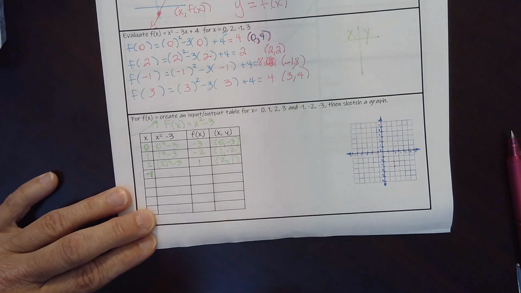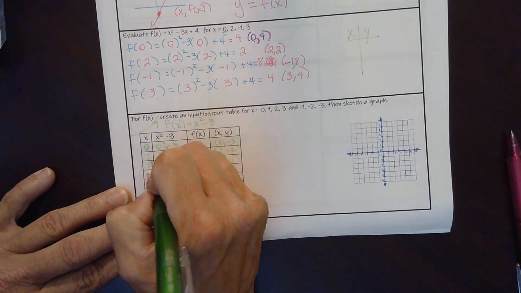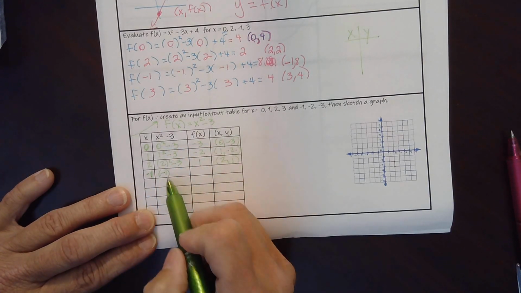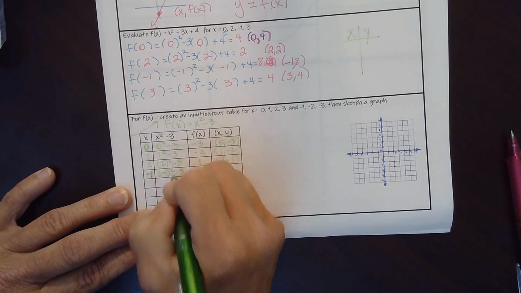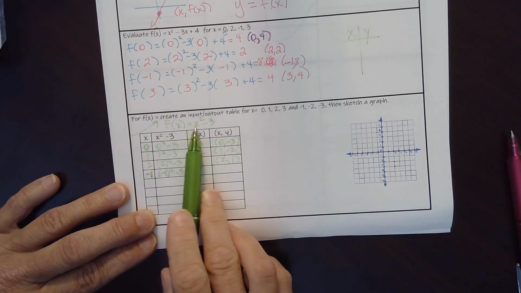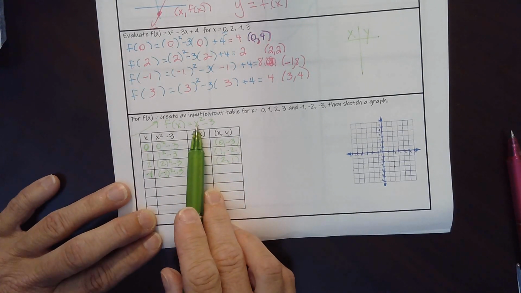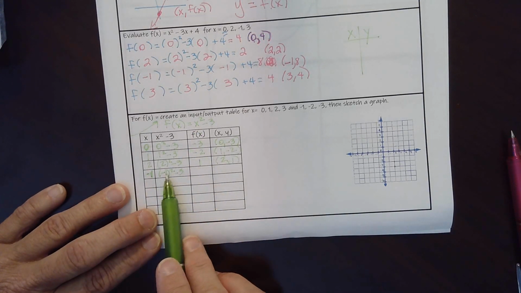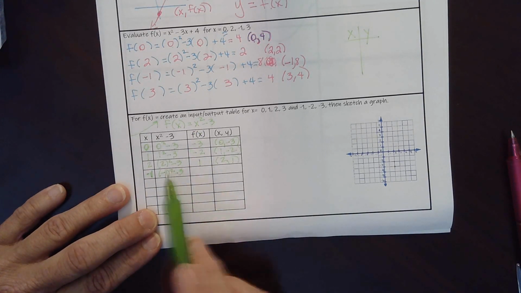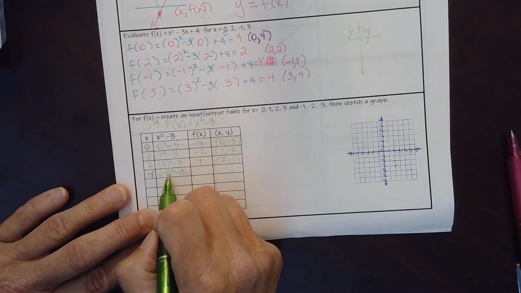I will now substitute -1, or well, I skipped 3, but I'm just going to go ahead and do -1. Here's where you have to be careful when substituting negative numbers. It is very important that you substitute your -1 and put it in parentheses, because this expression says that you are squaring whatever x is. And if x is -1, you want to square the -1, which gives you +1.